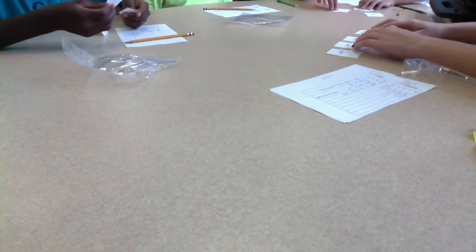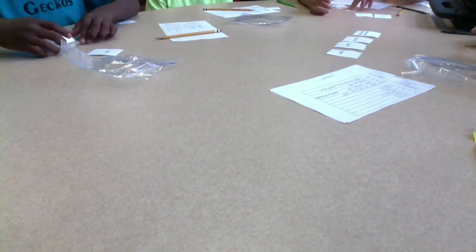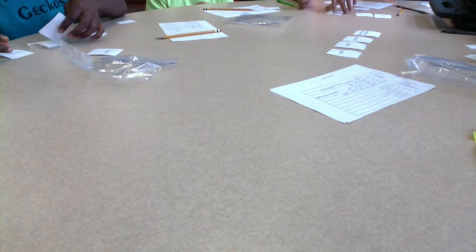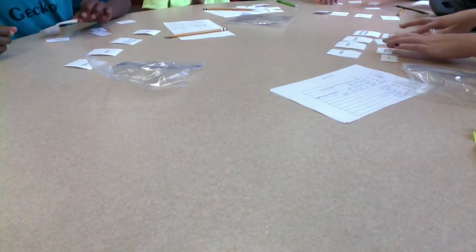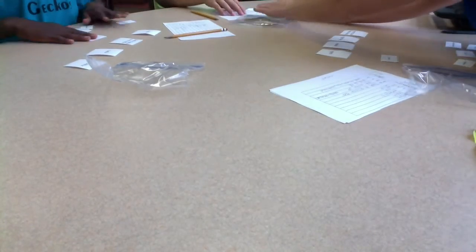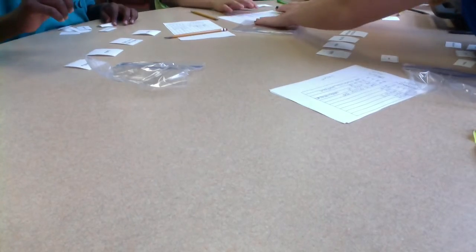All right, I want you to go ahead and open up your bag. There should be some large cards that say suffix, prefix, no affix, and both prefix and suffix. And then you have a bunch of little ones. Spread the little ones out. Find the big ones, and we're going to put these little ones underneath. So make sure you have space to put them underneath. There you go. So maybe move this up here. Move these ones over there.